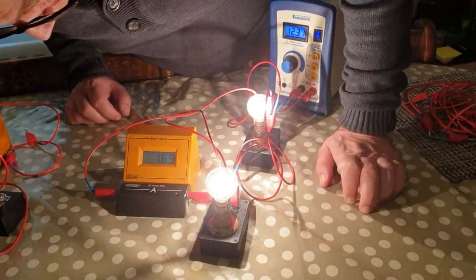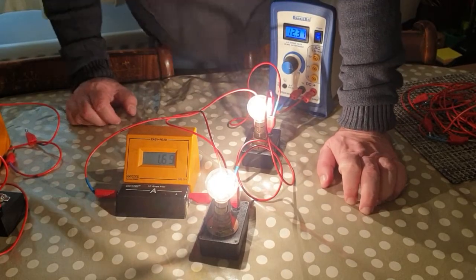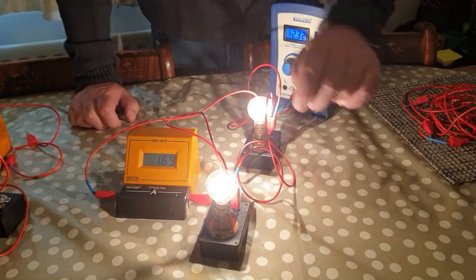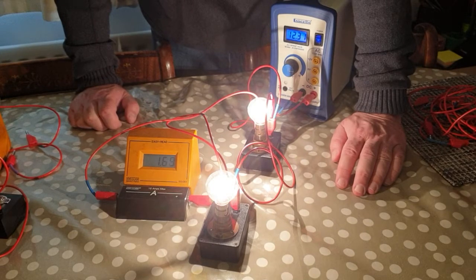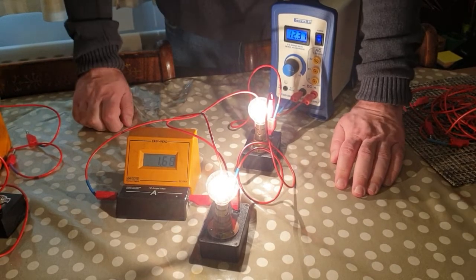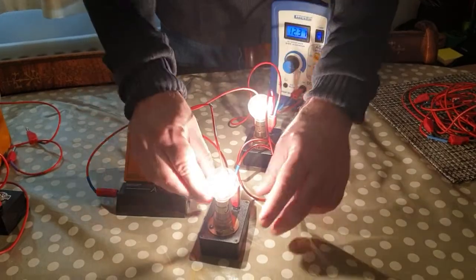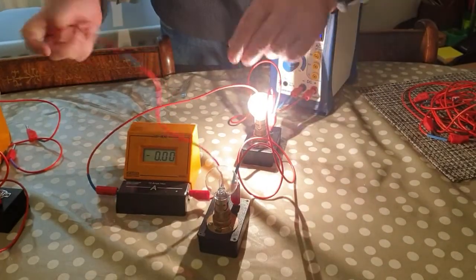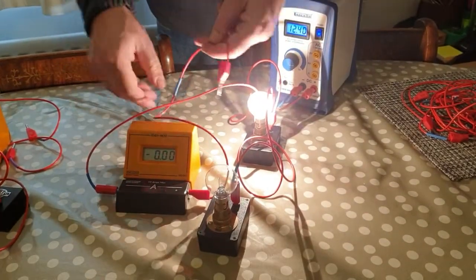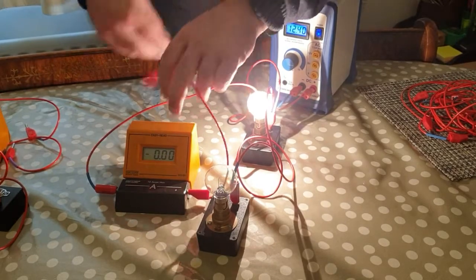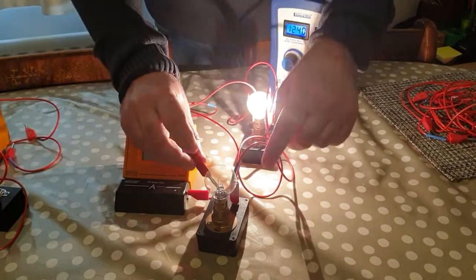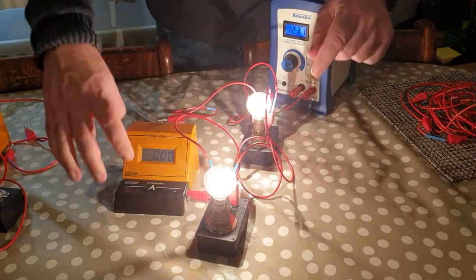And what have we got? 1.69 amps. So 1.69 amps through that light bulb there. I'm going to take the ammeter back out again and put it somewhere else.